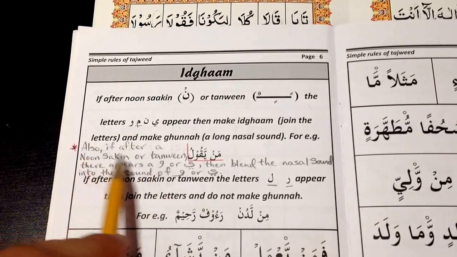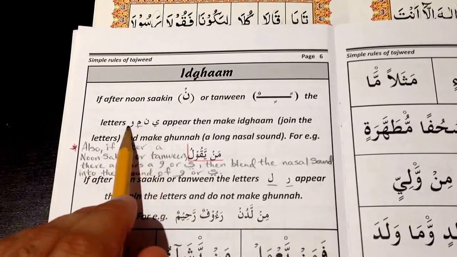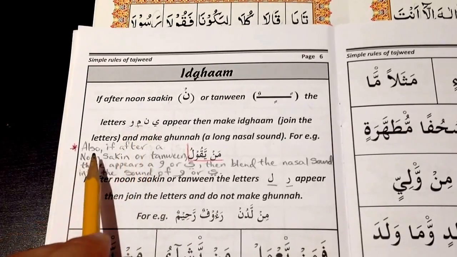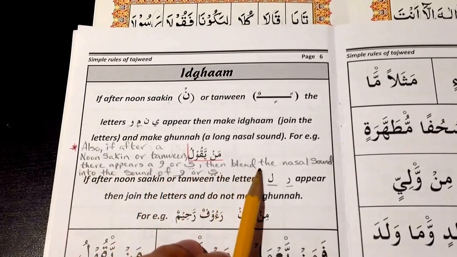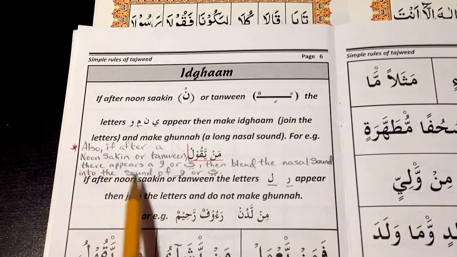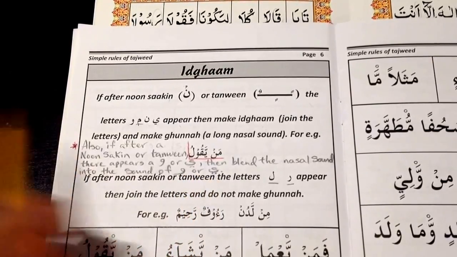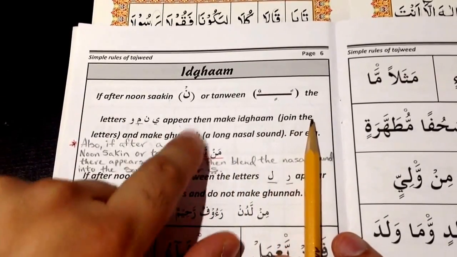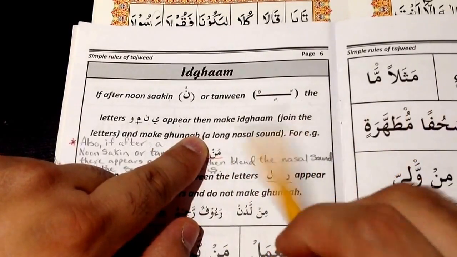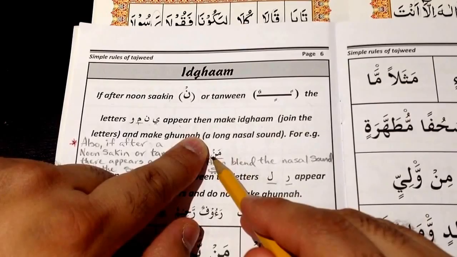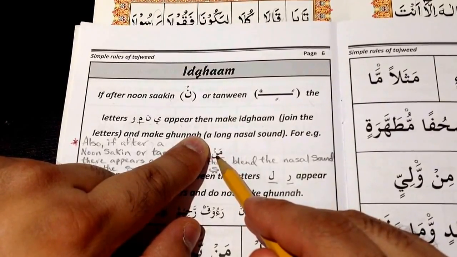But the difference between the idgham and the ikhfa is that I also add this part over here. Also, if after nun sakin or tanween there appears a waw or ya, see this waw and ya, then blend the nasal sound into the sound of waw or ya. Now, what does this mean? Let's say, for example, if I want to make ikhfa in this word right here, it'll be like man.